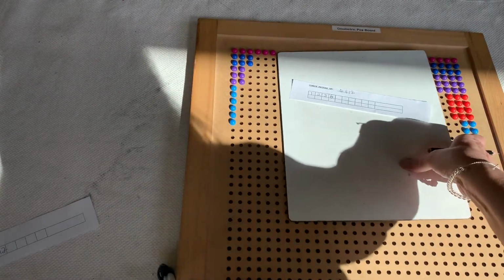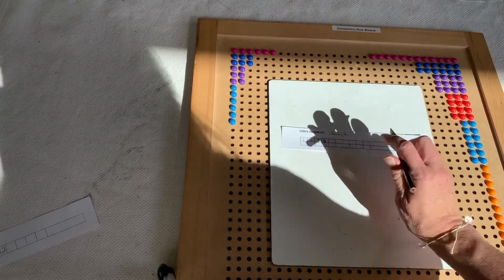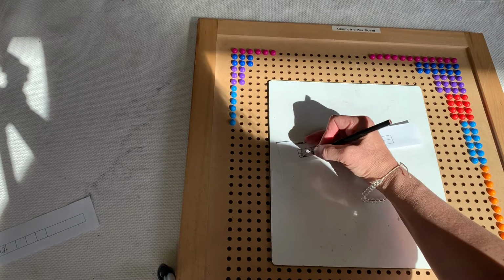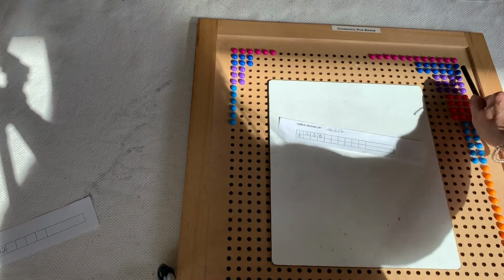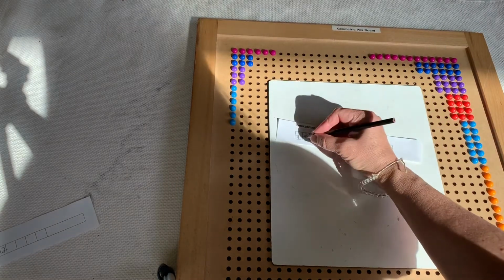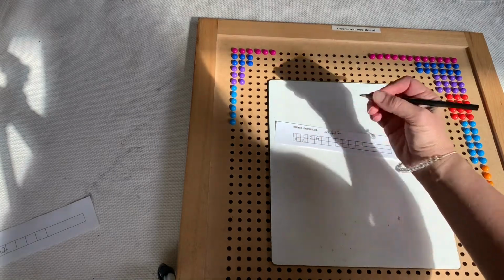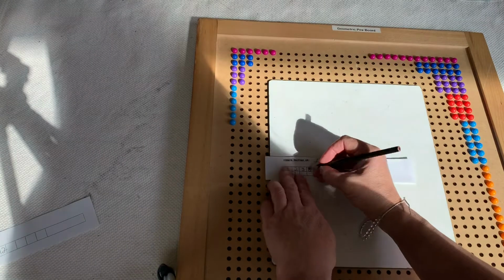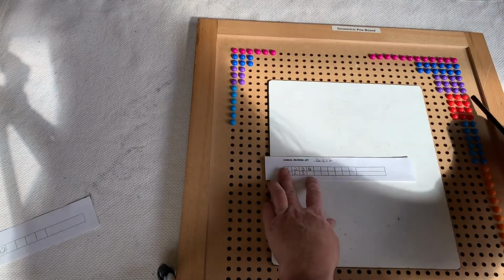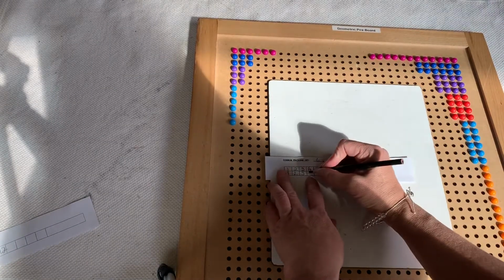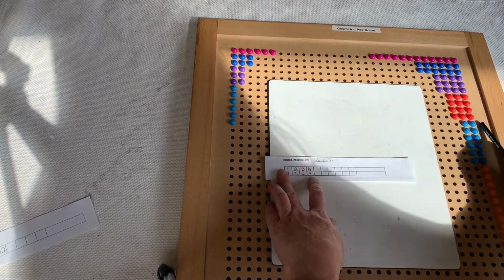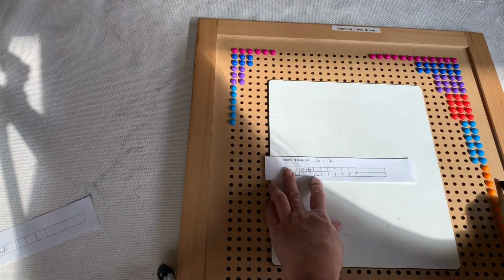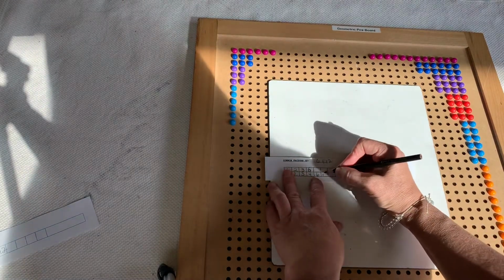Now let's do our 12. 1 is a factor of 12. 2 is a factor of 12. 3 is a factor of 12. 4 is a factor of 12. 6 is a factor of 12. And 12 is a factor of 12.